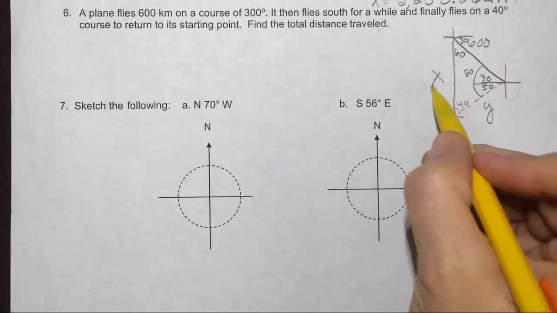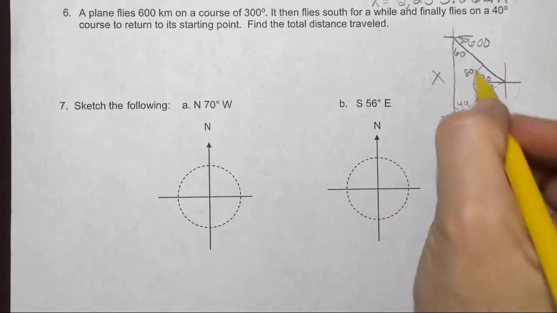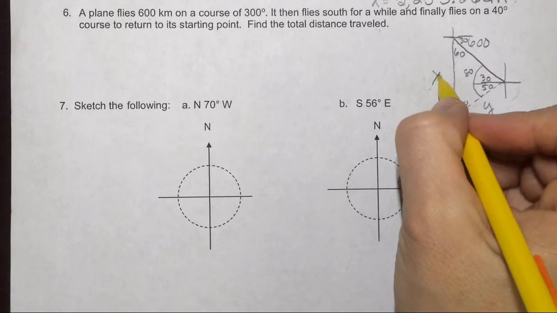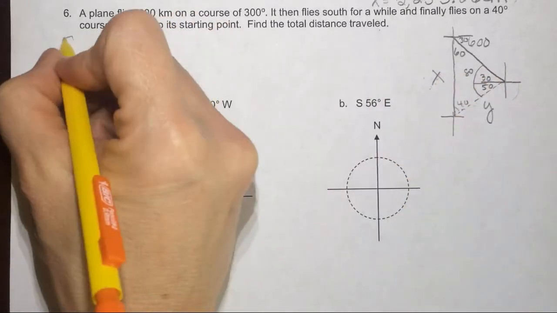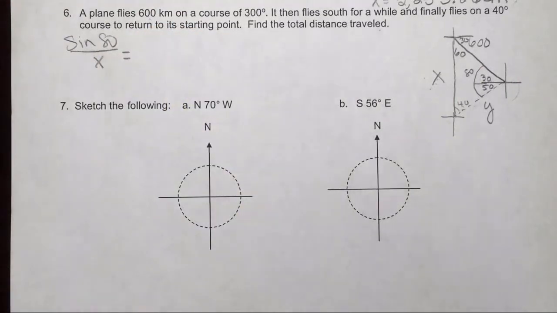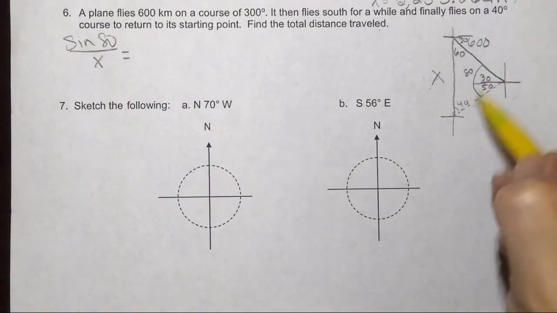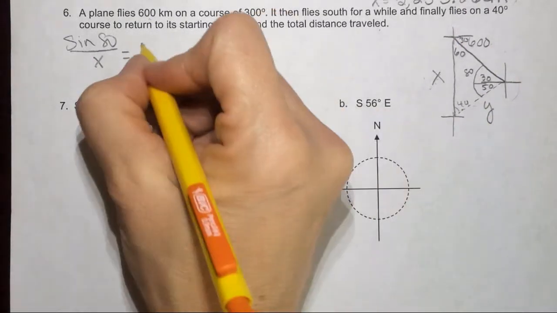All right, so let's go find X first. Remember, you have to use the angle and the side opposite. So the side X and the angle opposite is 80. So sine of 80 over X is equal to. Now the only angle and side that I know is 40 and 600. So sine of 40 over 600.